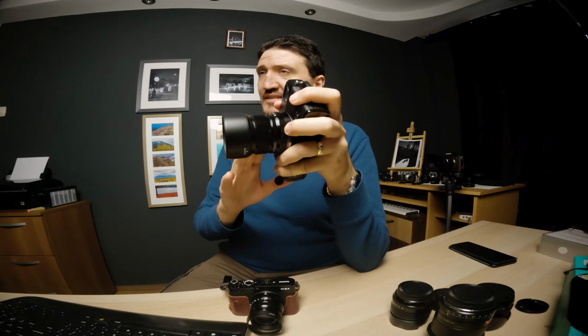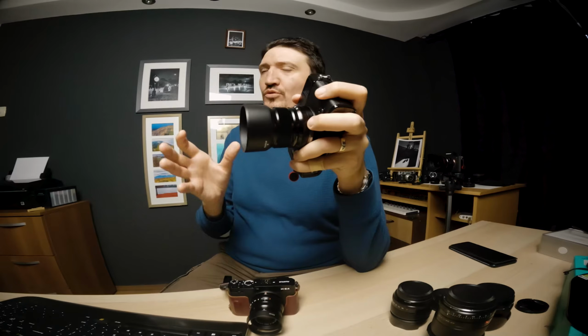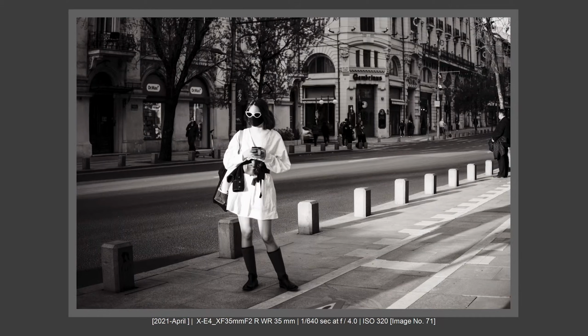So the 35mm f2 will give you a 53mm equivalent field of view, and the 50mm lens will give you around 75mm field of view on a full frame. So this is almost a tele lens, almost a portrait lens, and this is a general 50mm lens. Regarding the 50mm field of view, I have no complaints.